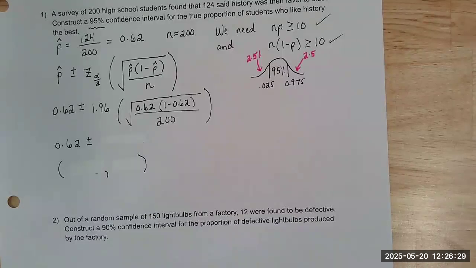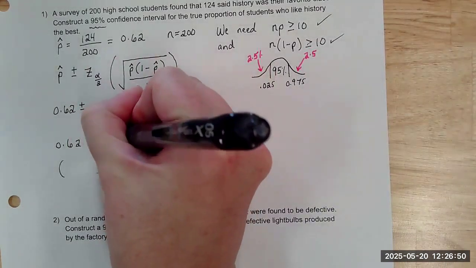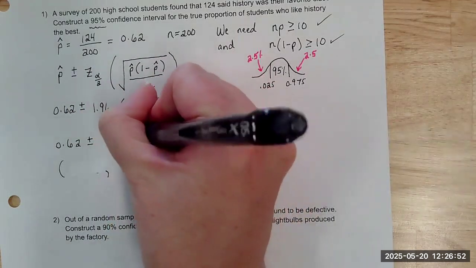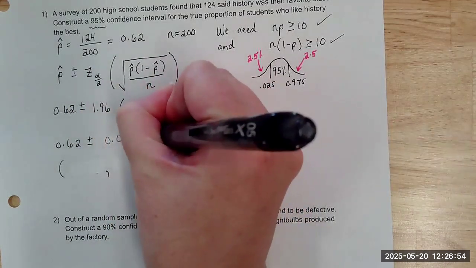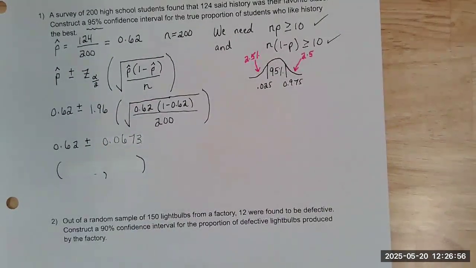Now multiply that number times 1.96. Okay, so that gives us 0.0673 there as my error bound measure. Okay, now we're better.